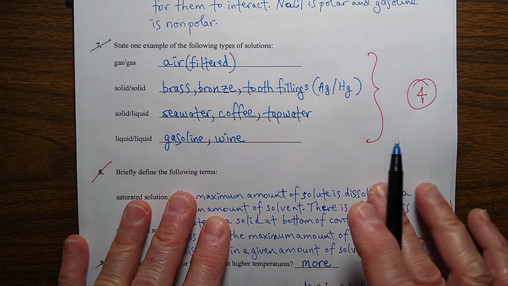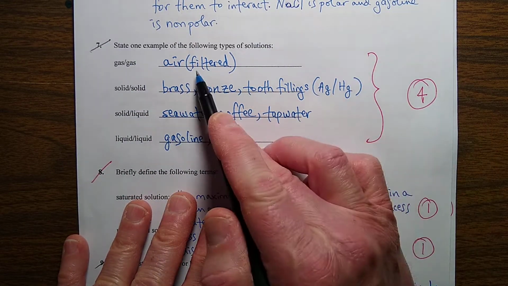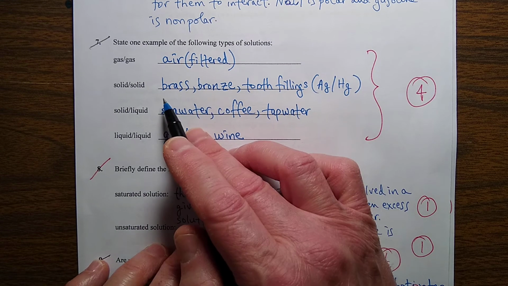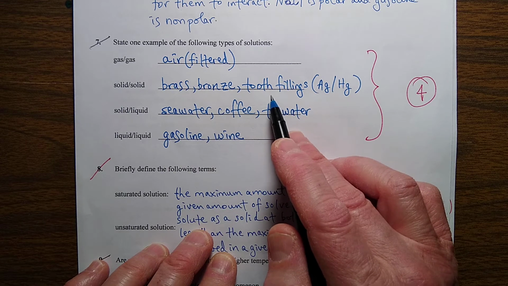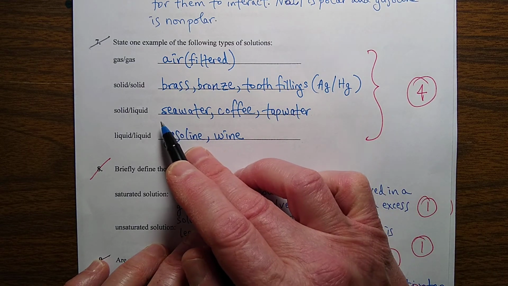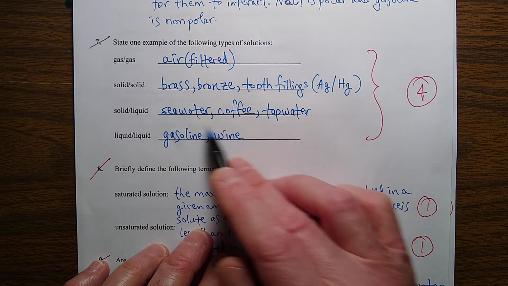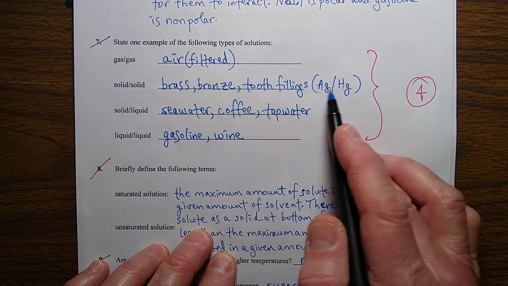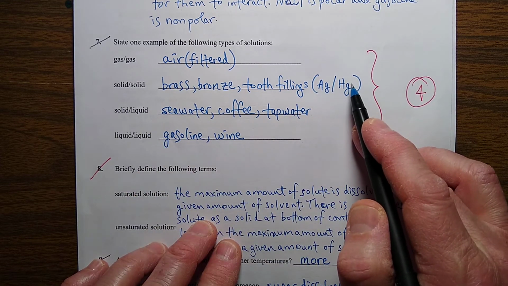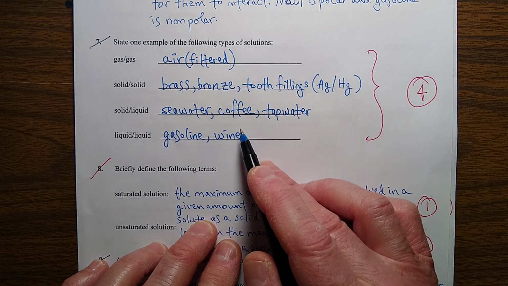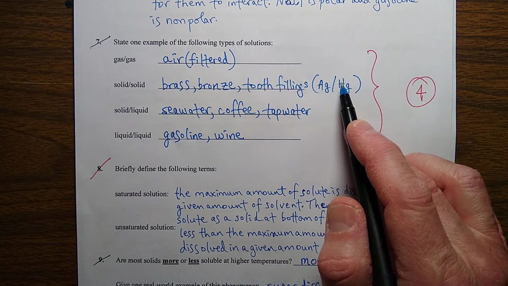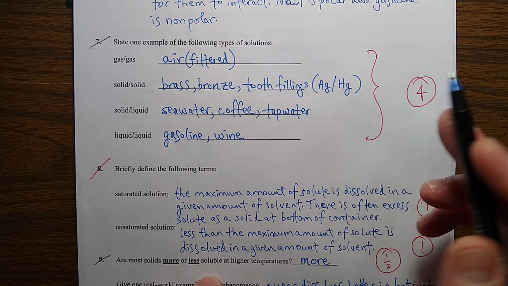State one example of each of the types of solutions. A gas-gas mixture: air, filtered air is what most people said. Solid-solid: brass, bronze, tooth fillings, which is a mixture of silver and mercury. Solid-liquid: some people said mercury filling, so I said that was fine too. I'm not sure what the solid is, but mercury is a liquid at room temperature. So maybe my suggestion here wasn't totally right, but mercury and silver mixed together do make a solid.